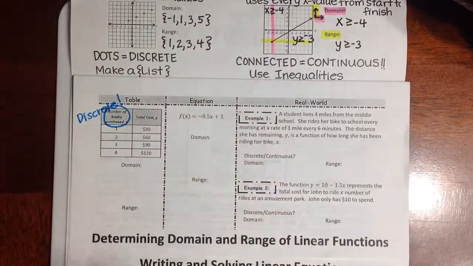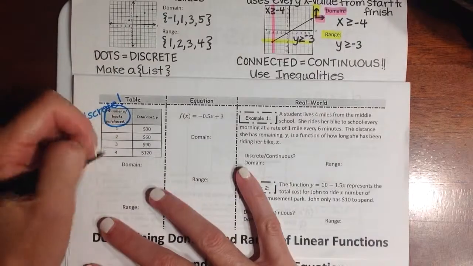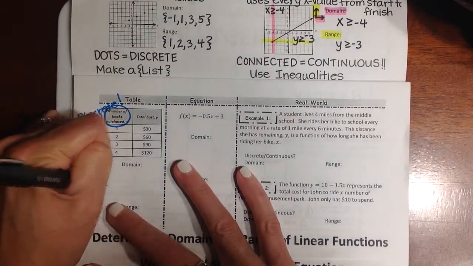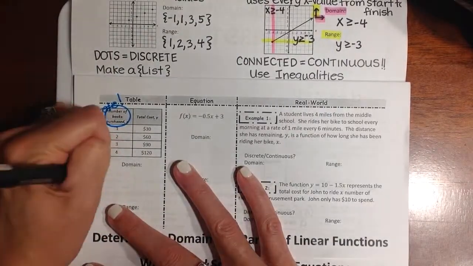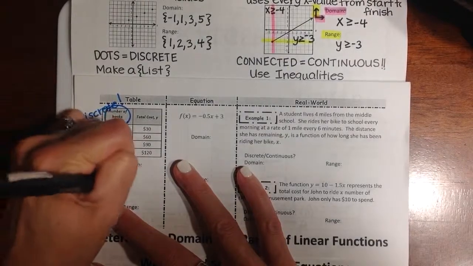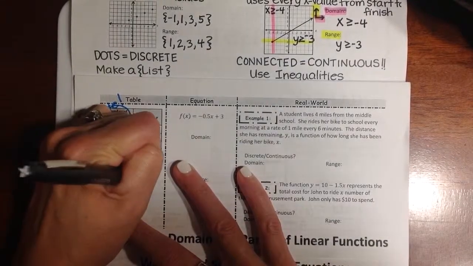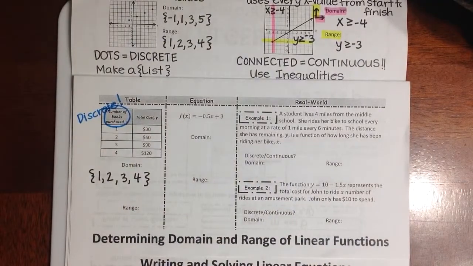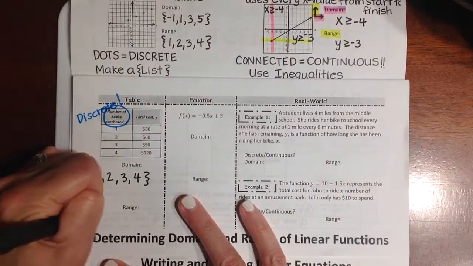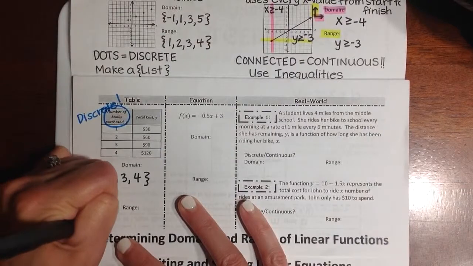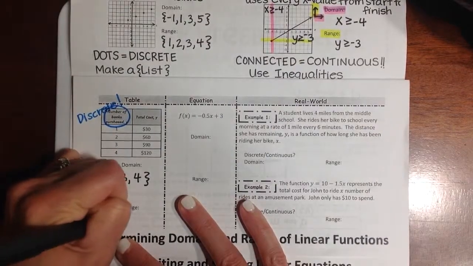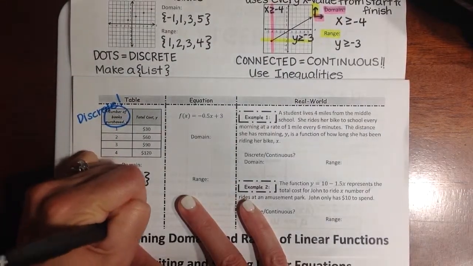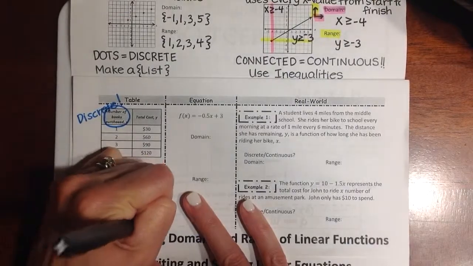So this is discrete, which means we are going to be making a list in brackets. So now I just want to list out all my x values that I have in my table, which is 1, 2, 3, and 4. And then we're going to do the same thing for the y values. For our range, we're going to list out all our y values. So 30, 60, 90, and 120.